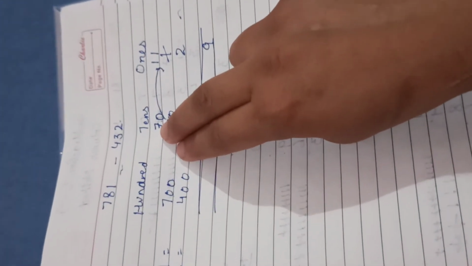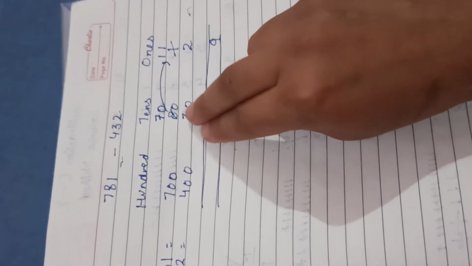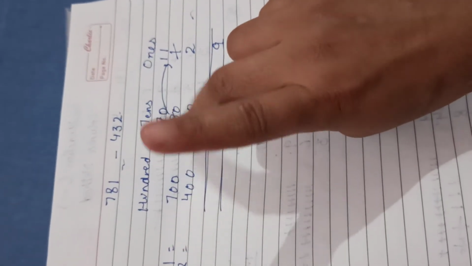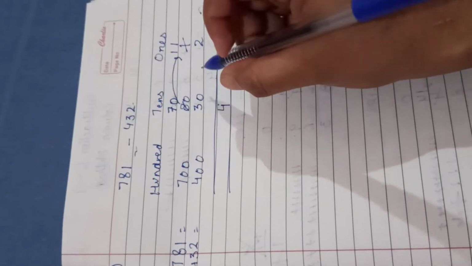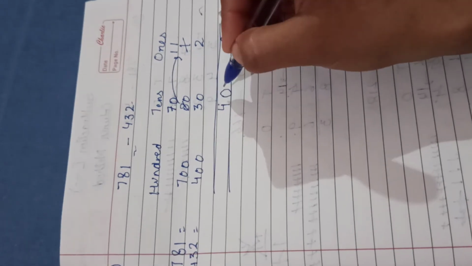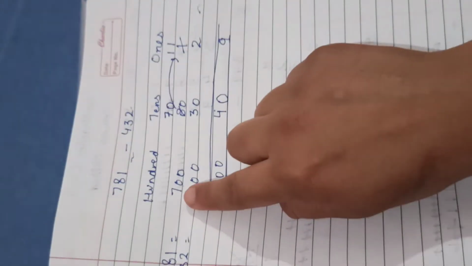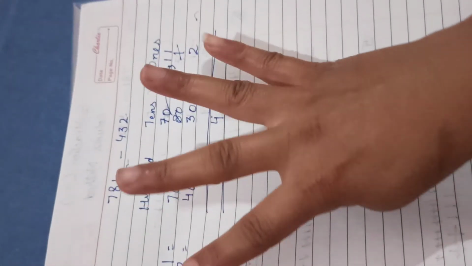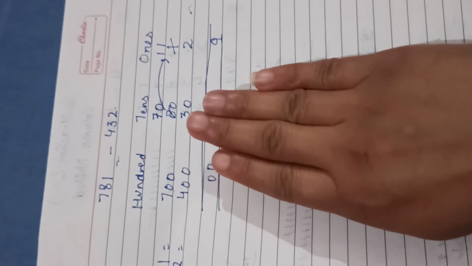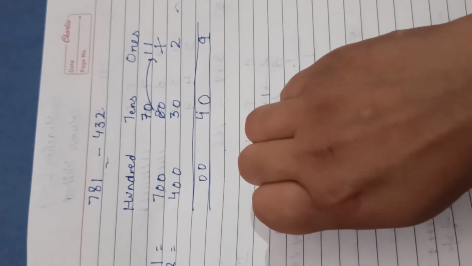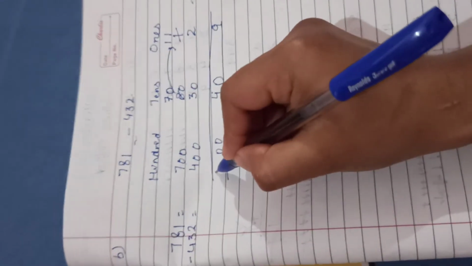In the same way, 7 is here. And how many backward do I have to go? 3. 7, 6, 5, 4. So my number is 4. And don't forget to put the 0 here, which you usually forget. Same way here, 0, 0. Now 7 is there and 4. Now let's start the backward counting: 6, 5, 4 and 3. So my number is 3.